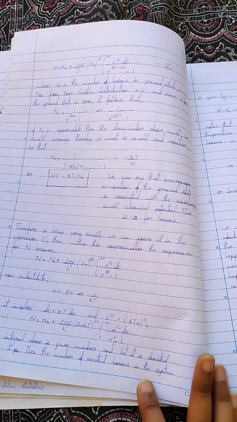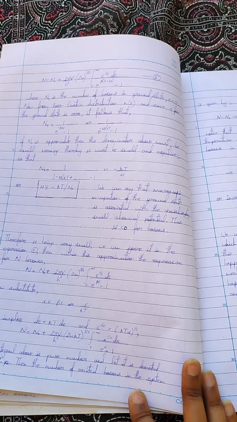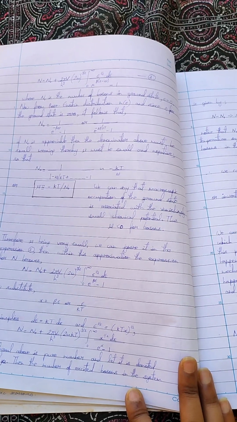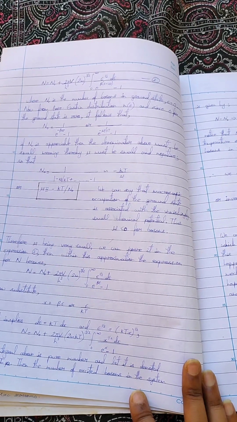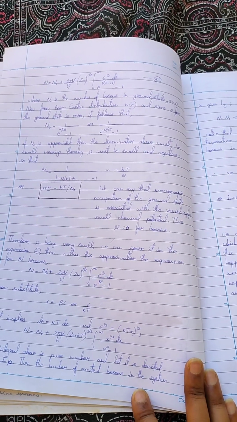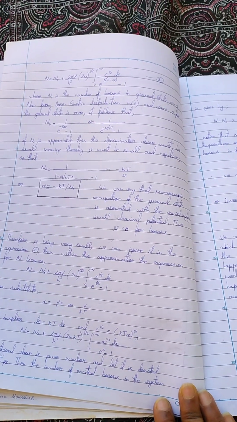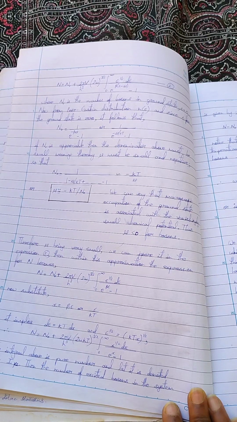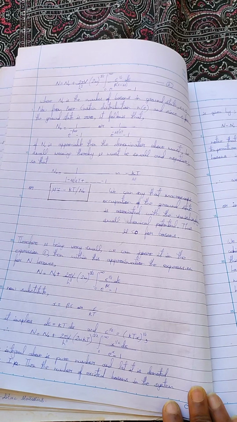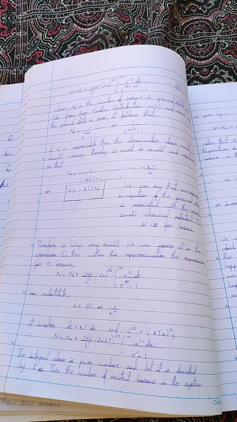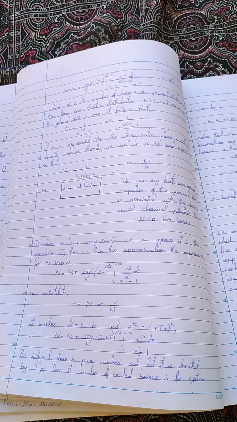Now from the Bose-Einstein distribution of epsilon, and since epsilon for the ground state is 0, it follows that N naught is 1 upon e to the power minus beta mu minus 1. So if N naught is appreciable, then the denominator above must be small, meaning thereby mu must be small and negative, so that mu is approximately minus kT by N naught. Therefore, mu being very small, we can ignore it in the expression. Then within this approximation, the expression for the number of bosons N is equal to N naught plus 2 pi V by h cubed (2m) to the power 3/2 integral from 0 to infinity of epsilon to the power half upon e to the power beta epsilon minus 1 d epsilon.